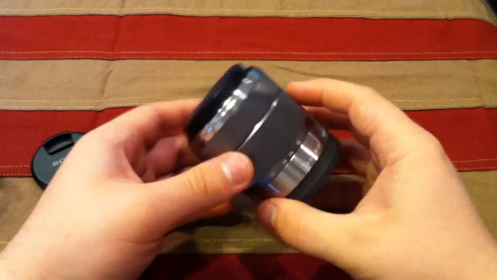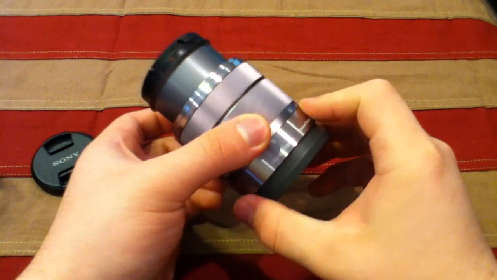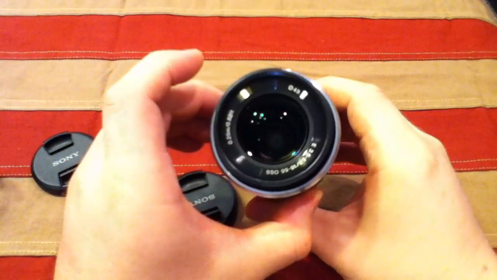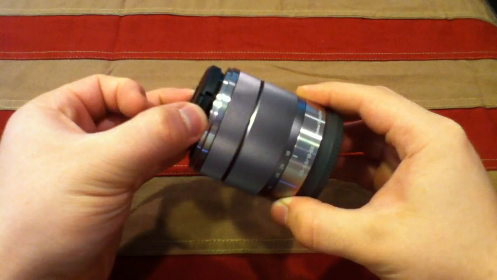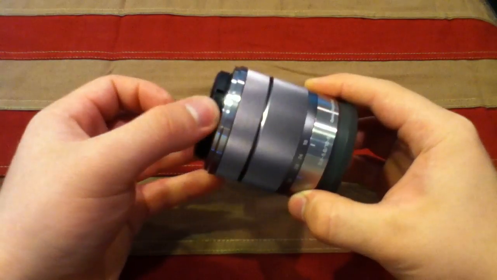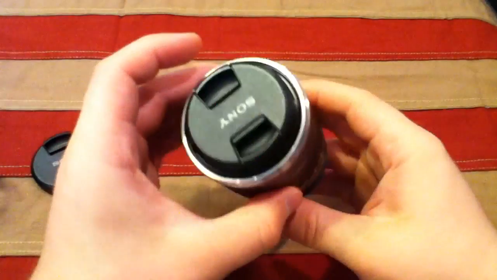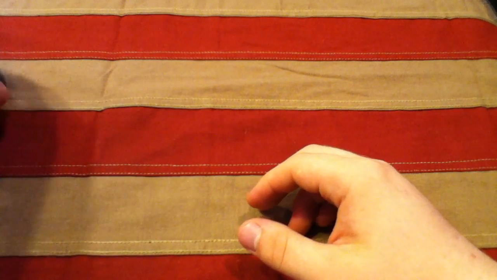So here's the Sony kit E-mount 18 to 55 zoom lens. Pretty good lens, nice. It has image stabilization built into it. The 16mm doesn't, because it's such a small focal distance anyway, so it doesn't really need it.